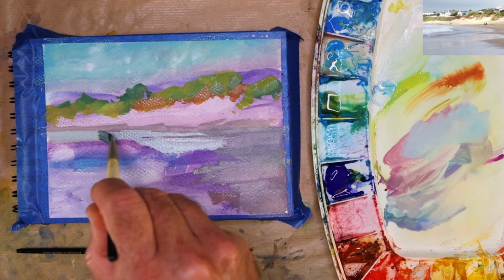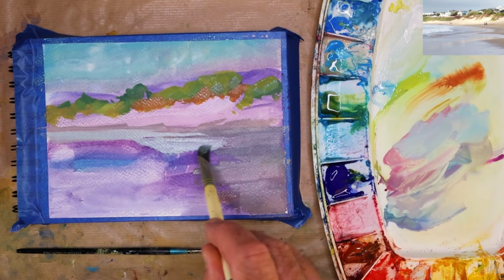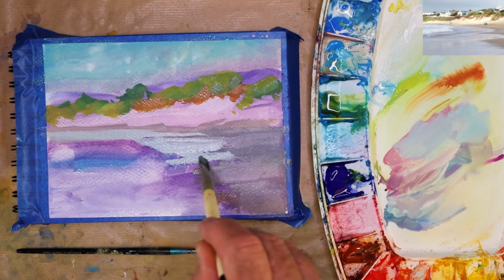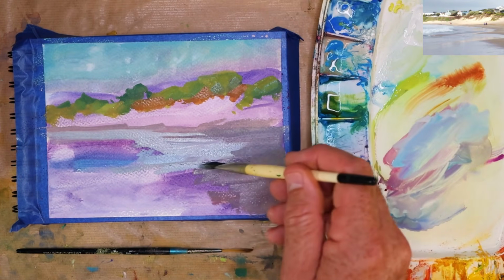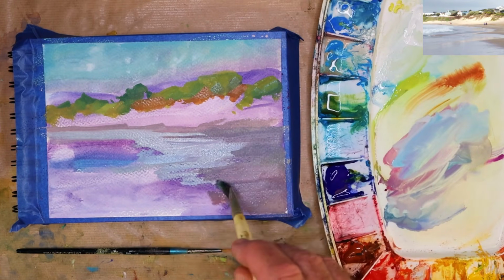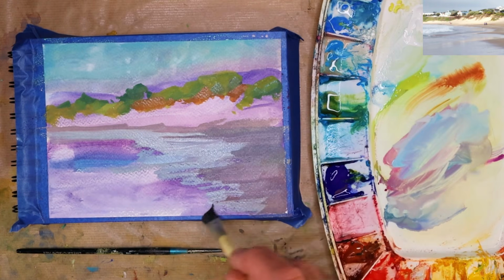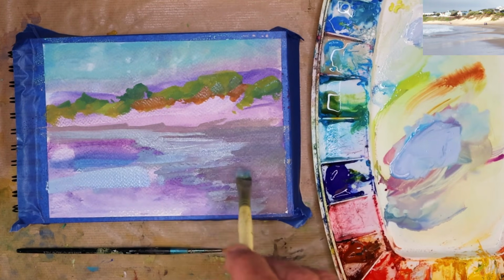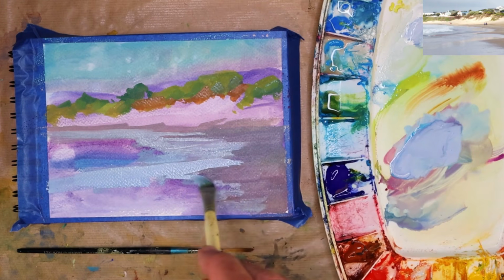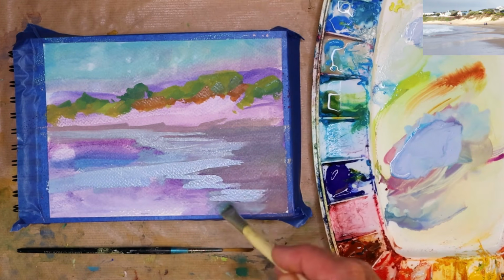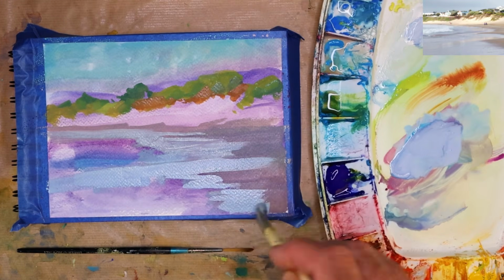So let's get the sea colors in now, which is simply, for me, adjusting the values to a lighter. I'm going to try to bring quite a bit more color into it as we go, but I'm just painting over the underpainting and getting a block in started.